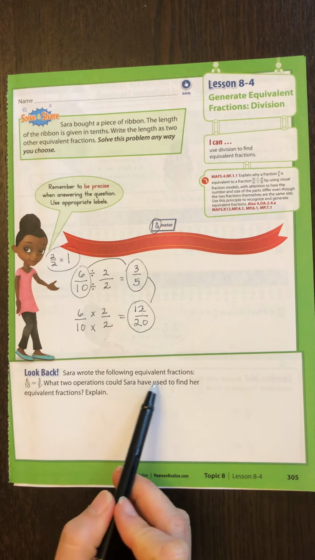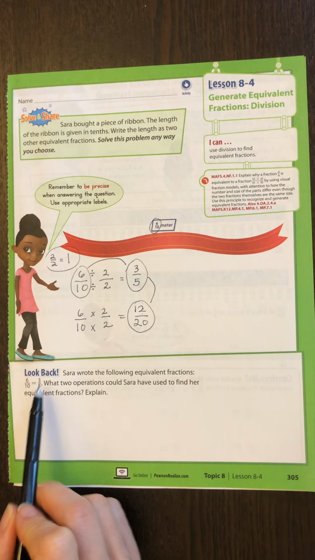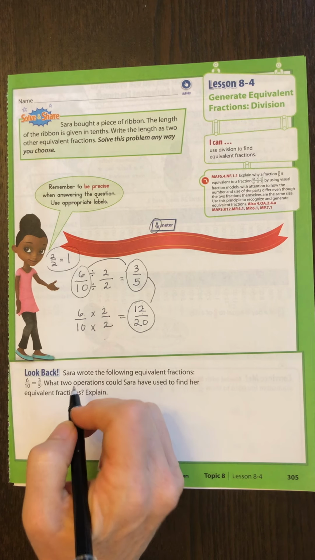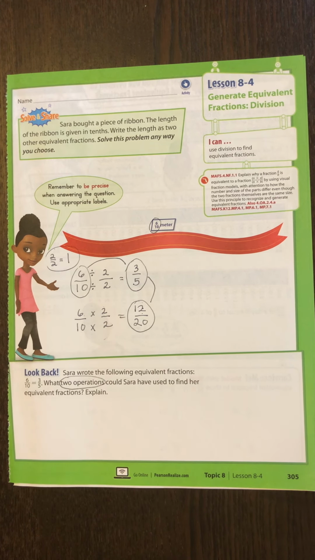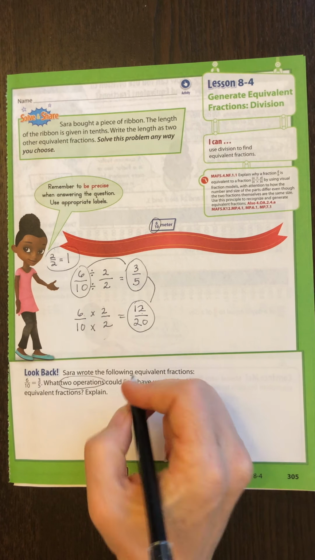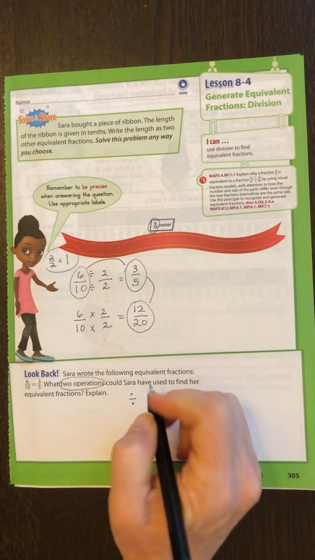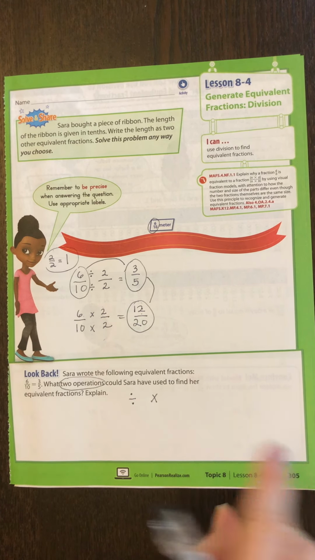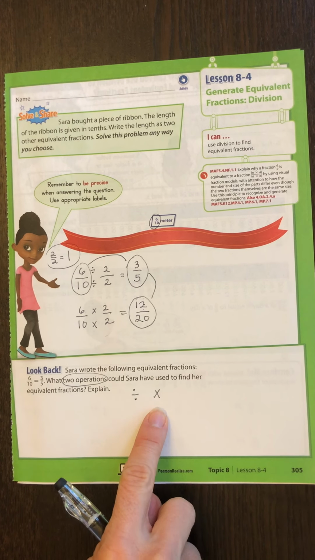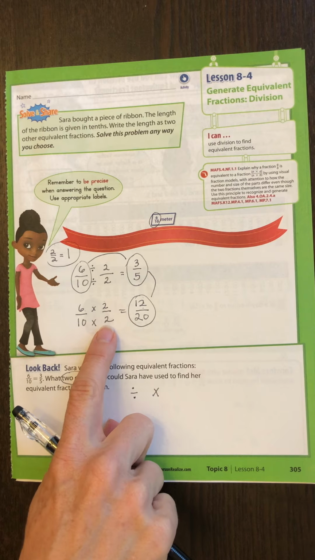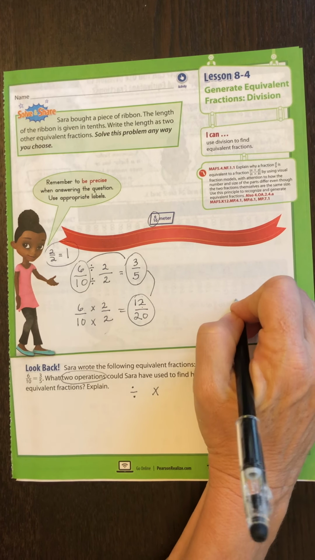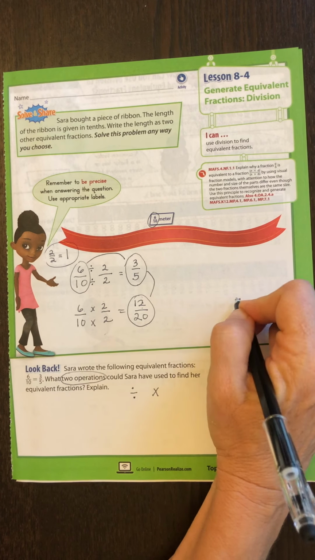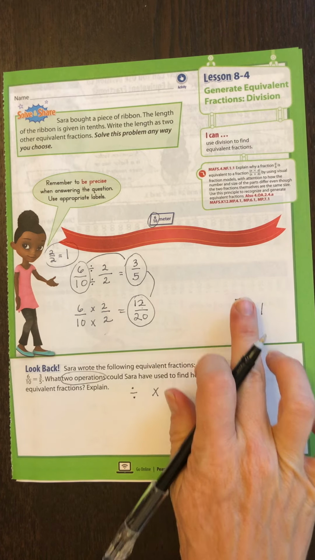Look back, Sarah wrote the following equivalent fractions. 6/10 equals 3/5. We just proved that. What two operations could Sarah have used to find her equivalent fractions? We did both division and multiplication. Those are our two operations to find equivalent fractions. Remember though, you must be dividing or multiplying by 1 whole, which would be any fraction, any number. It could have been 7/7 equals 1 whole. It could be anything over itself, as long as it's 1 whole.